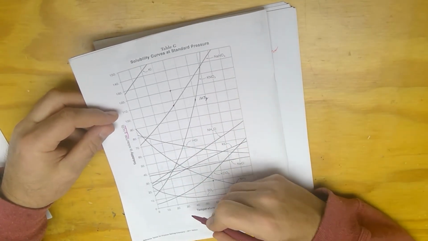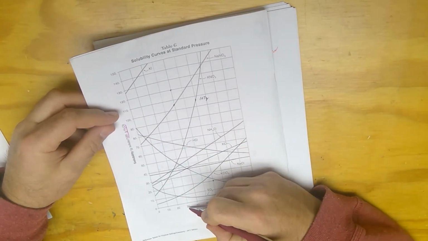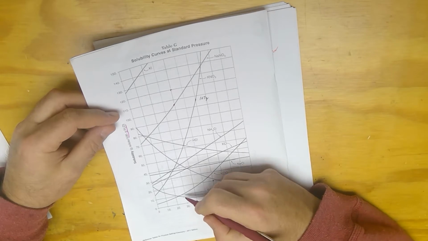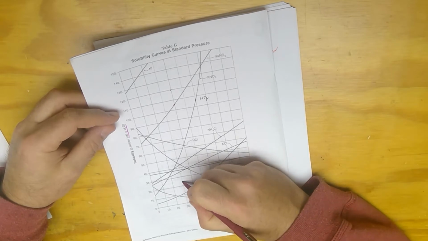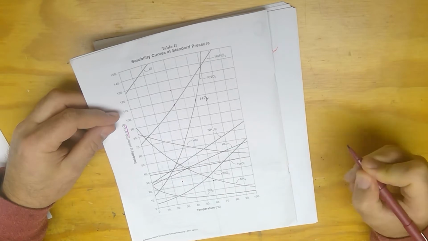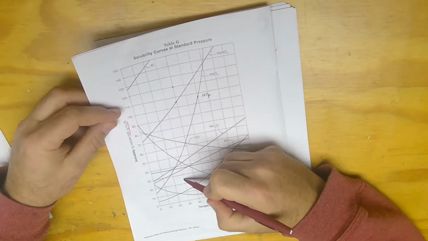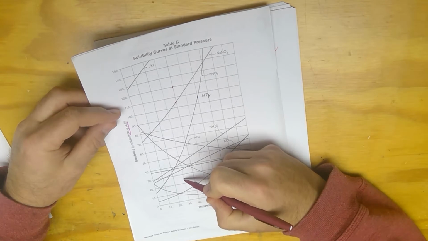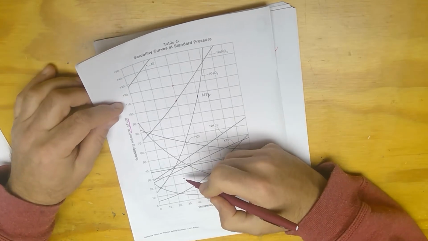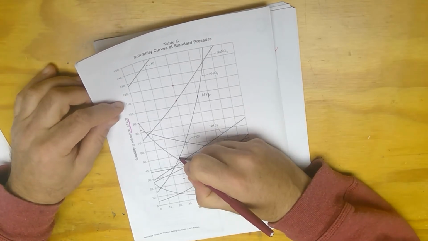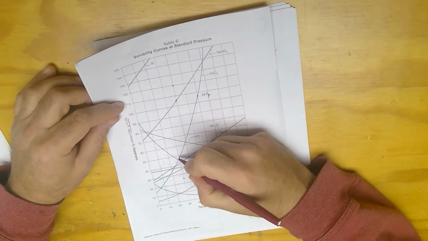And it tells us that we're at 30 degrees Celsius and that we have 25 grams, which is right about here. So here's my line. I'm below the line, so that means this is an unsaturated solution. To get it to saturation, I've got to come all the way up to here.